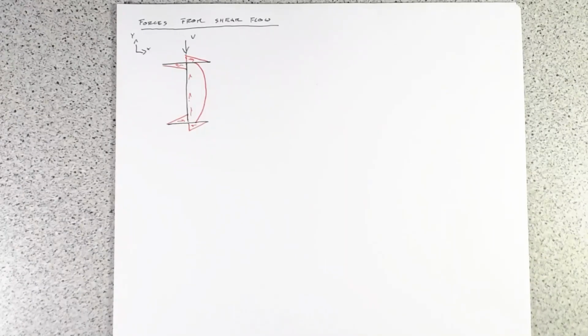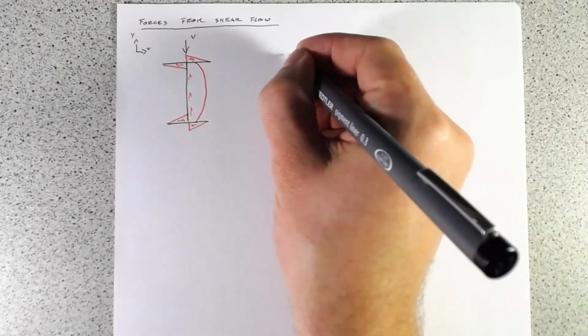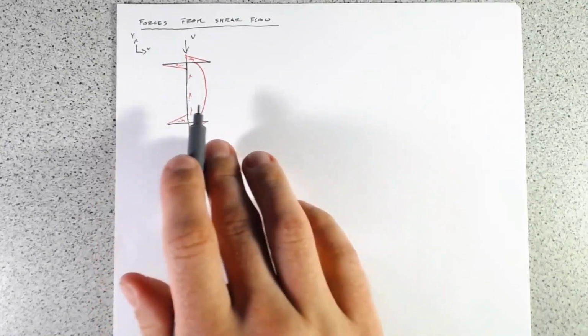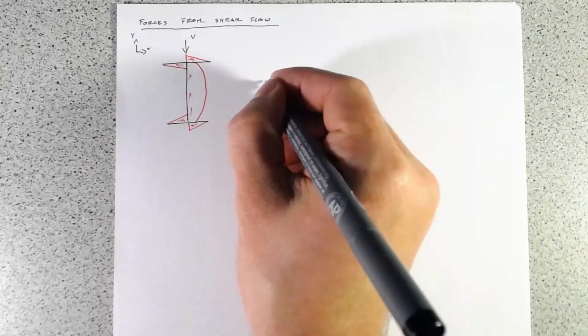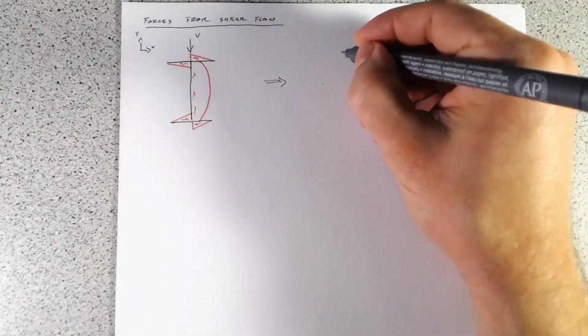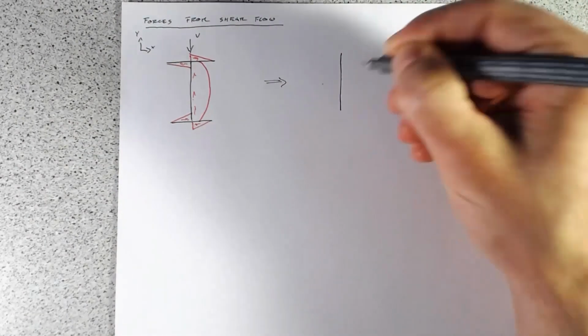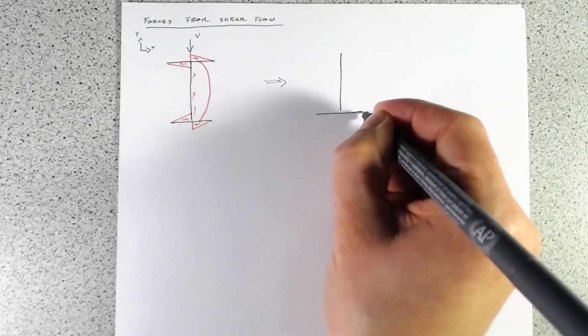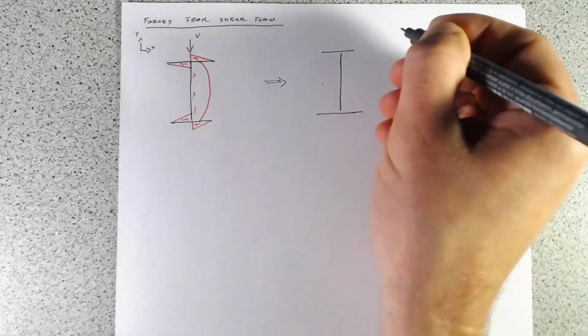Well, what if we redraw this as forces? And remember that we can get there by integrating. So if we look at our forces, we'll do a similar sort of stick drawing.